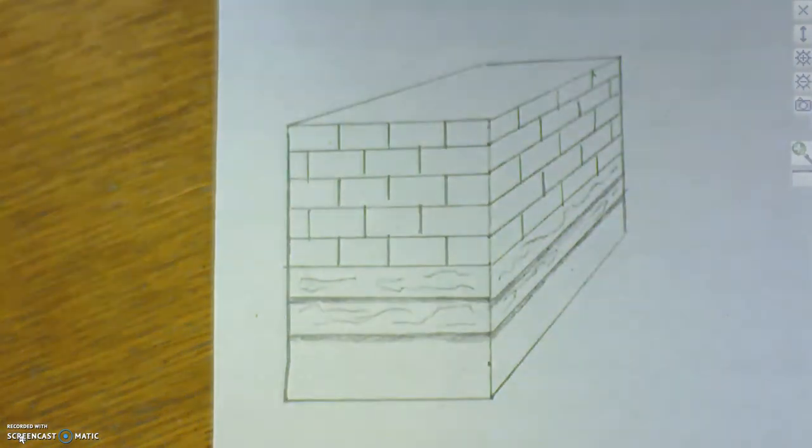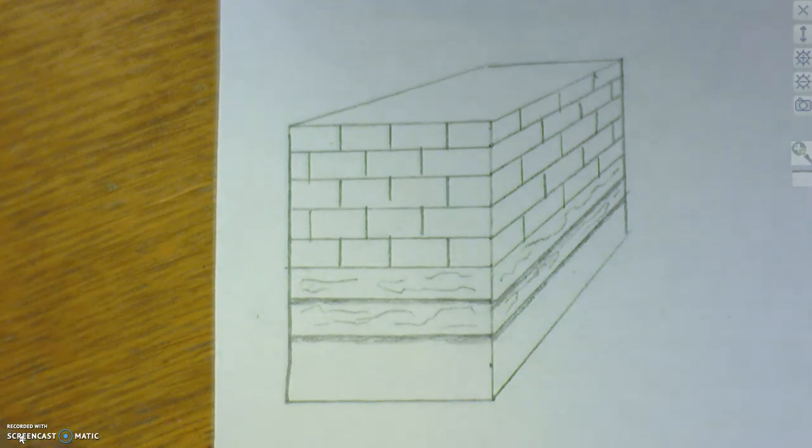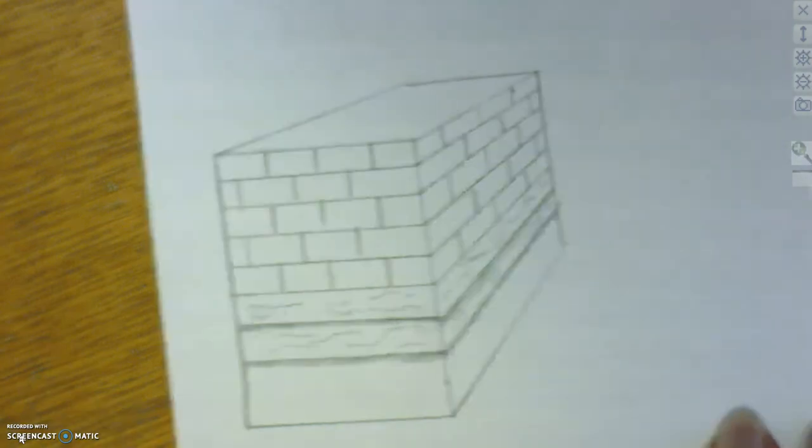Okay, so that's how you would create the wood siding on there. I do want you guys to practice the brick, and you can pause, give yourself some time to work on that. The last one that we're going to be working on is the steeple roof.